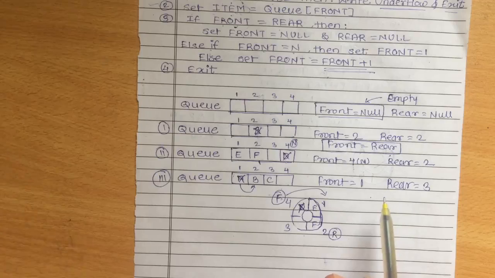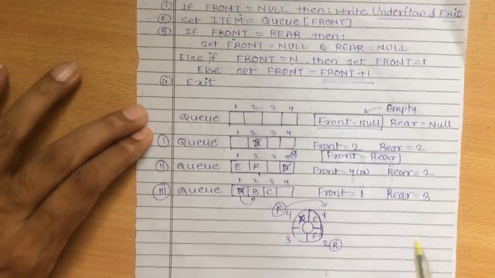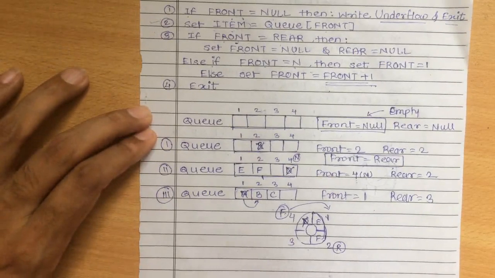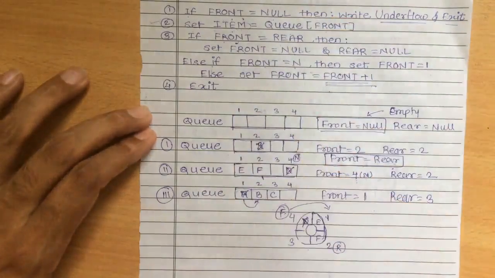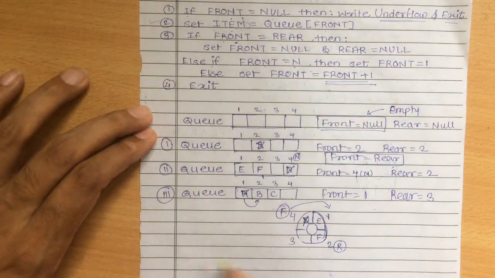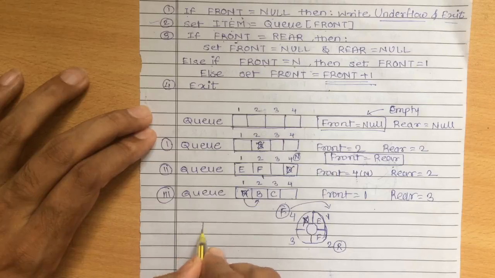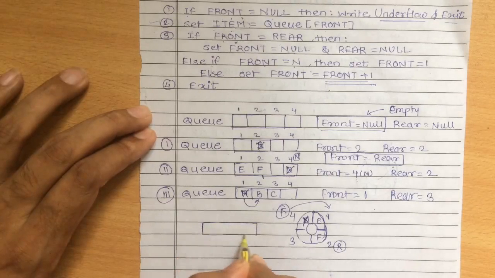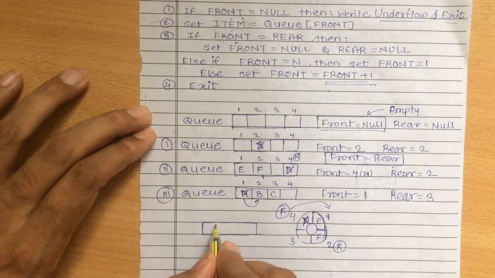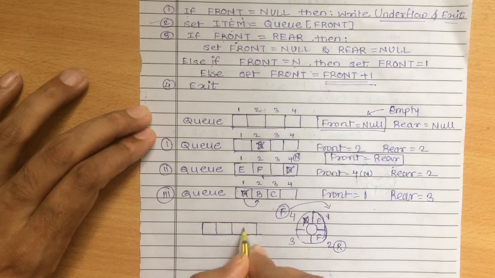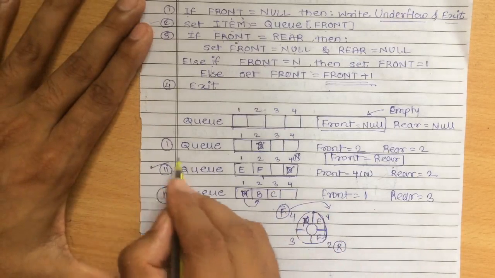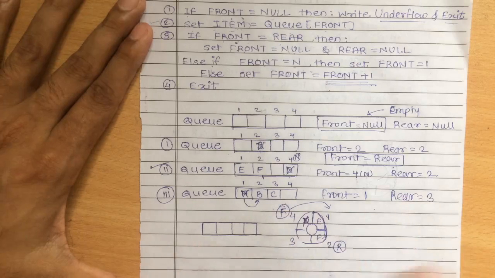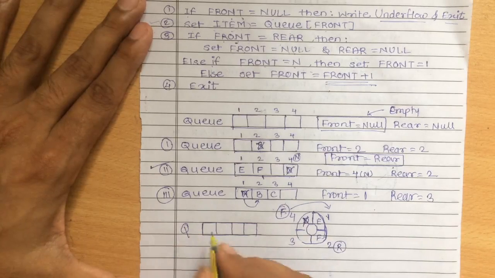So let's discuss the same algorithm with the help of one simple example. Again, 3 possibilities are there. I will choose one of the possibilities and accordingly we'll solve this algorithm. I will choose the second possibility. So this is my queue. 4 elements are there.